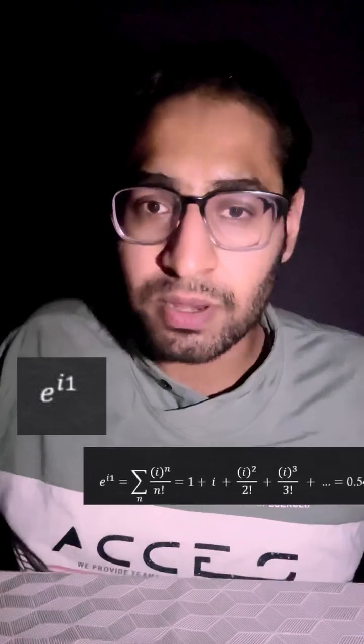I guess you know it a bit, but as I can do this, instead of x I can put iota also, and if I put iota, I'll get e to the power iota as 1 plus iota plus iota squared over 2 factorial plus iota cube over 3 factorial and so on.